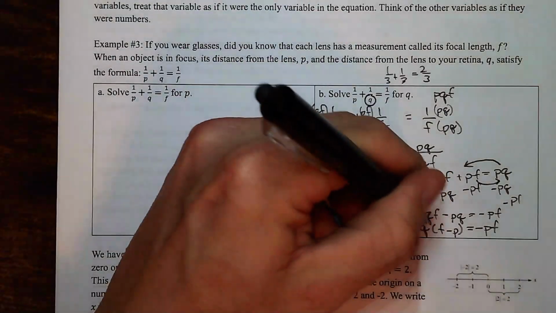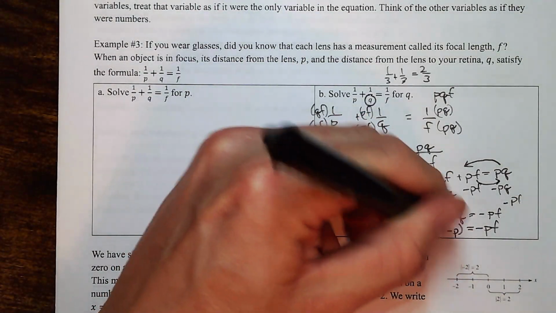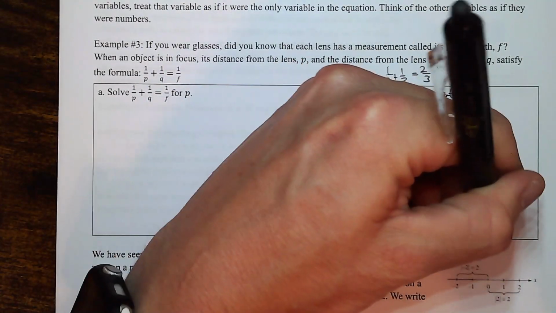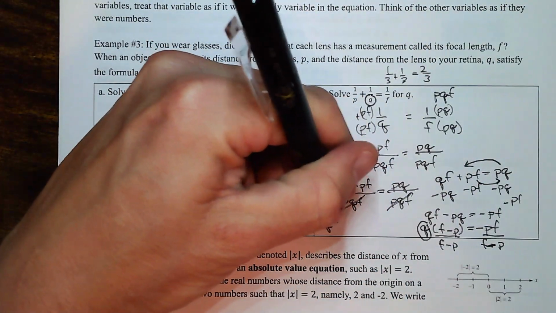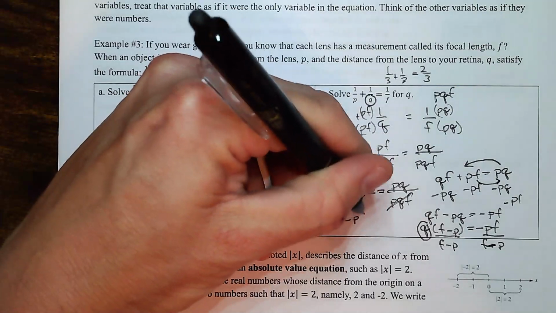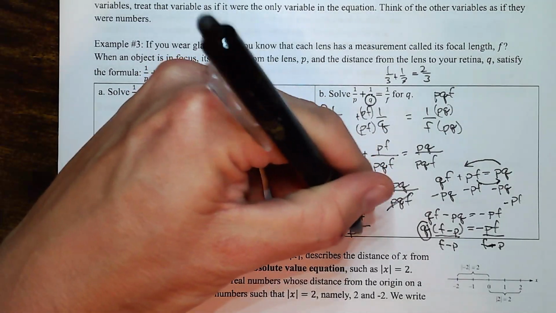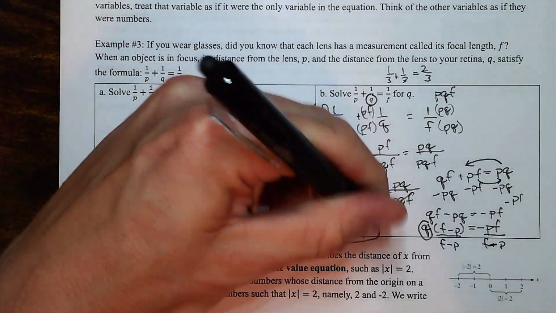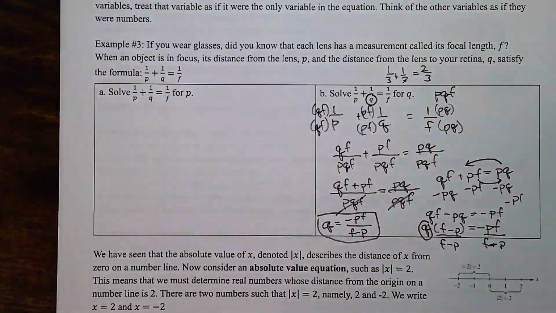So now to get Q by itself, I've got to move this. What's this doing with Q? It's multiplying, so I'm going to divide by F minus P. And so Q equals negative PF divided by F minus P. I'm going to make sure they didn't ask for any excluded values. That's my answer.